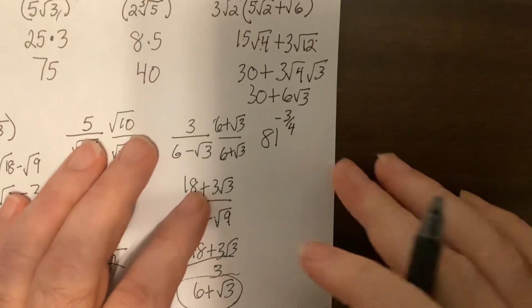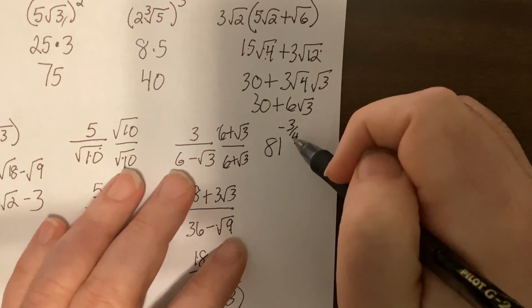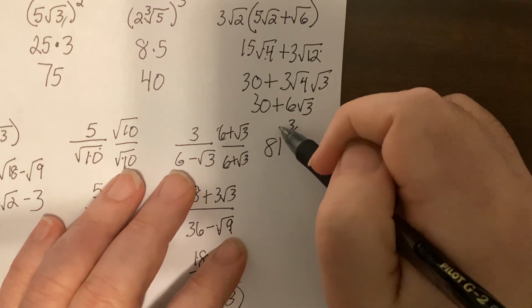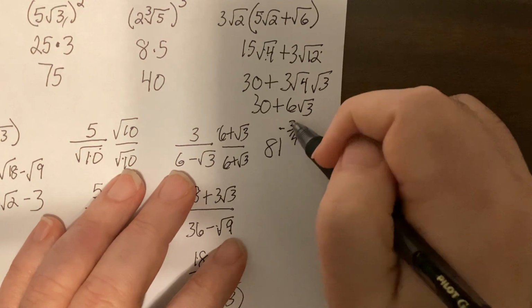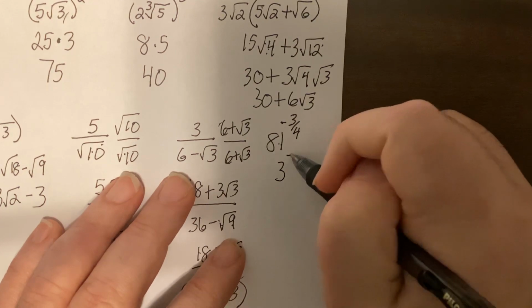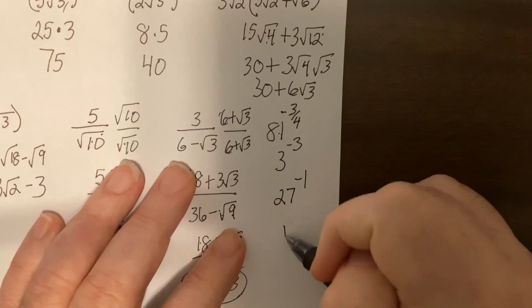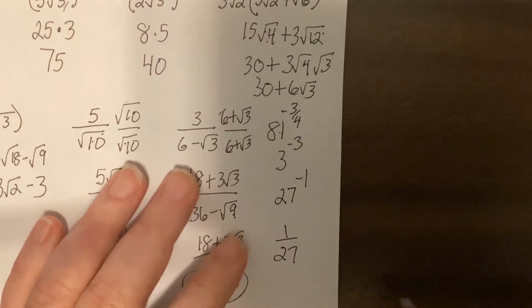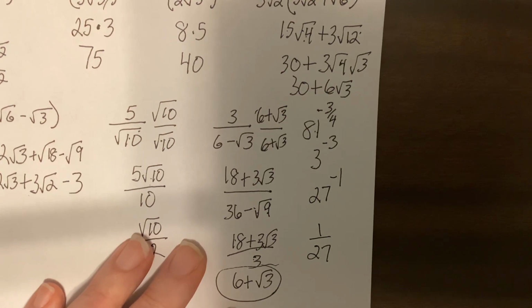Then the last term, remember, a fractional exponent has 3 parts. The minus means take the reciprocal. 4 means take the fourth root, and 3 means cube it. Fourth root of 81 is 3. 3 cubed is 27. Then the negative, you got to take the reciprocal.